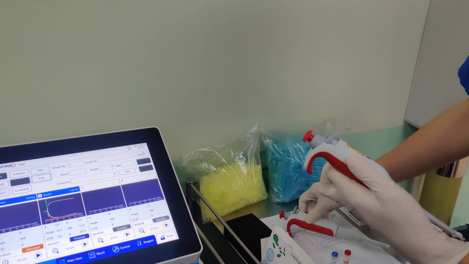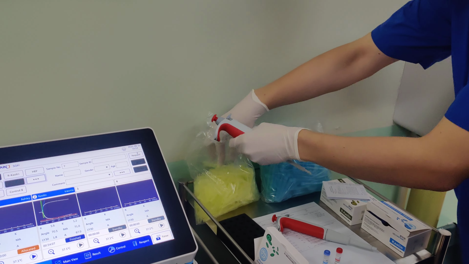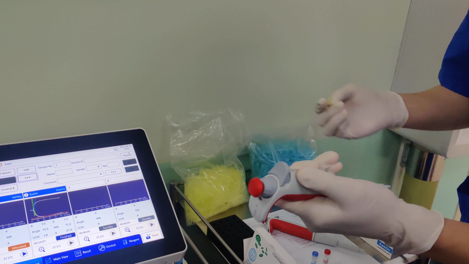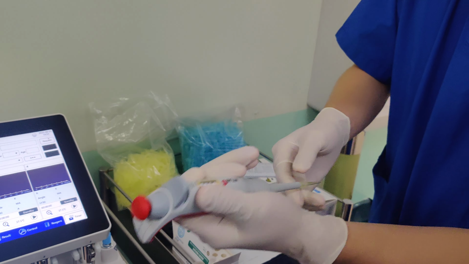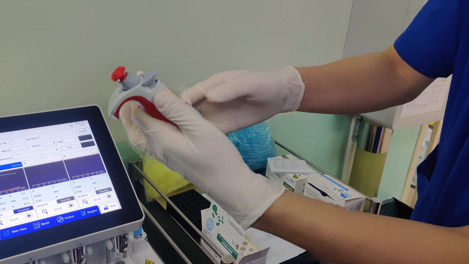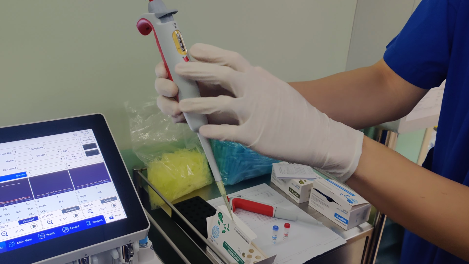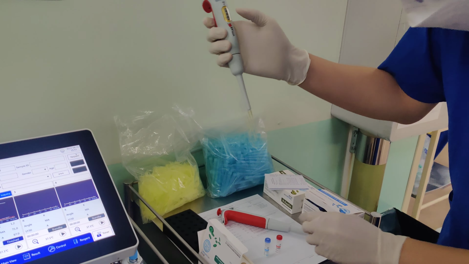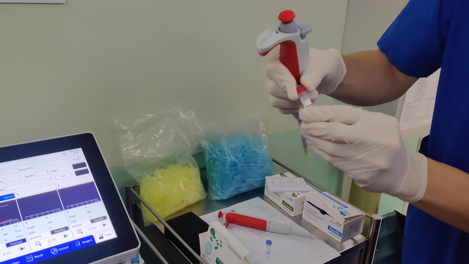Okay. Then for this pipette, we will need the pipette tips. This is where the liquid will all be inside. Okay. So how to load it? We just push it up. Okay. Make sure it's secure. 20 microliter, as mentioned here. So you get the pipette.